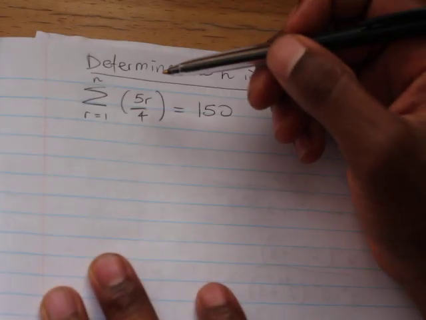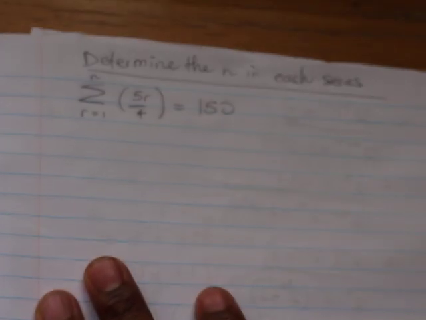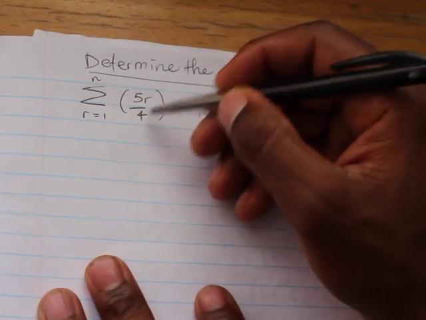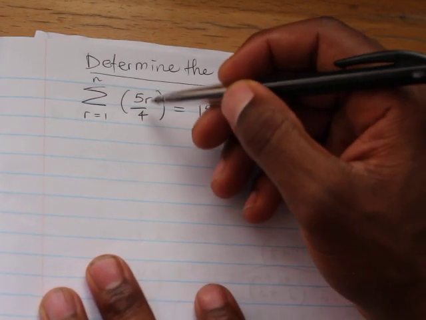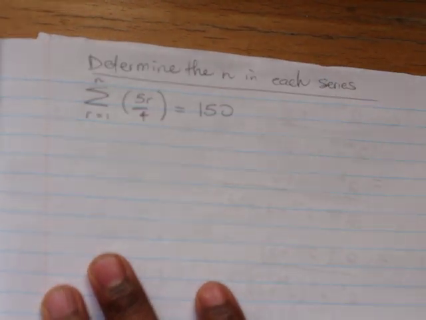So, look, we need to find the position for the last term, okay? Because remember, we want to know not the position for the last term. We want to know up to how many terms does this series give us a sum of 150? Up to how many terms?